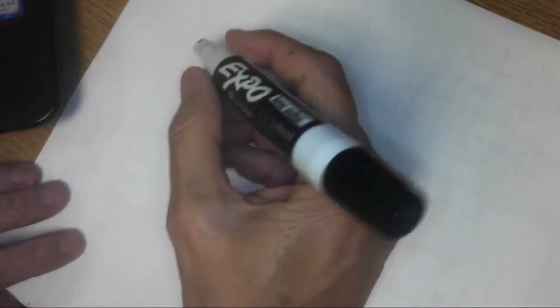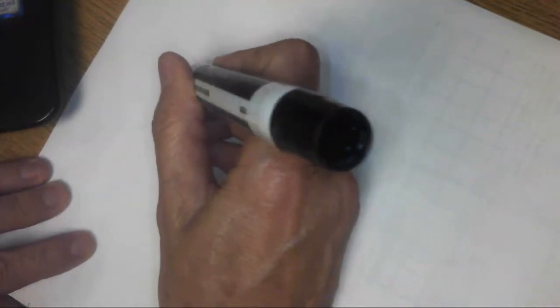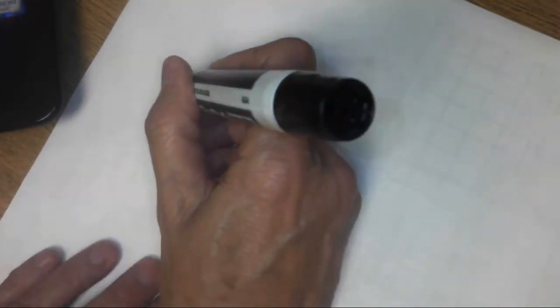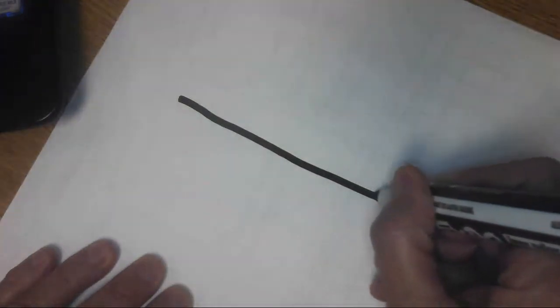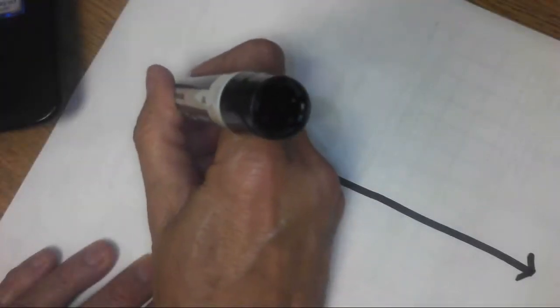What we're going to do here is, step one, draw a straight line. Now I'm drawing my line and making it as straight as I can. If it's not exactly straight, don't worry about it. There's an arrow at both ends to show that a number line can go on forever.